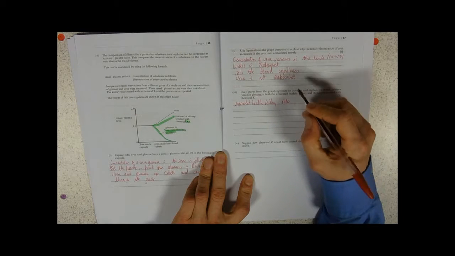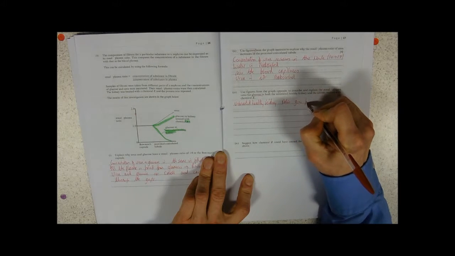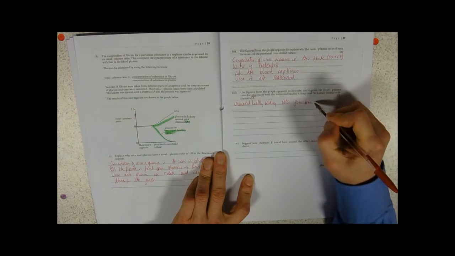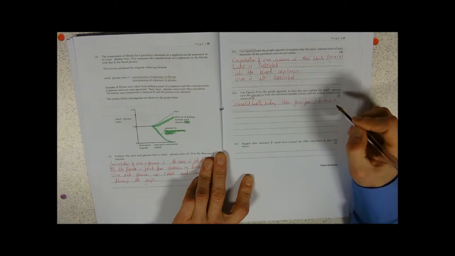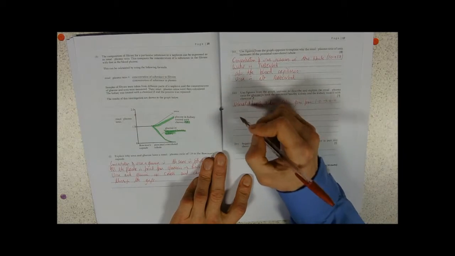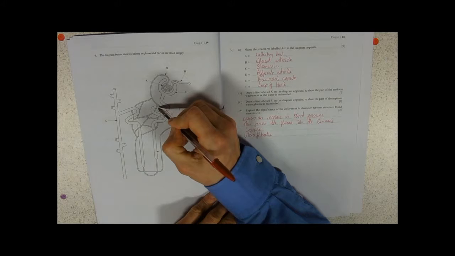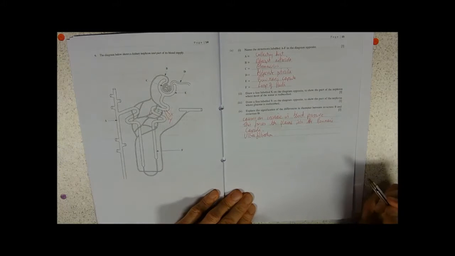Some people talked about urea. Ratio goes from 1 down to 0. 1.0 down to 0.0. And that is because glucose is reabsorbed. So glucose is also reabsorbed. So out of here into the blood capillaries.